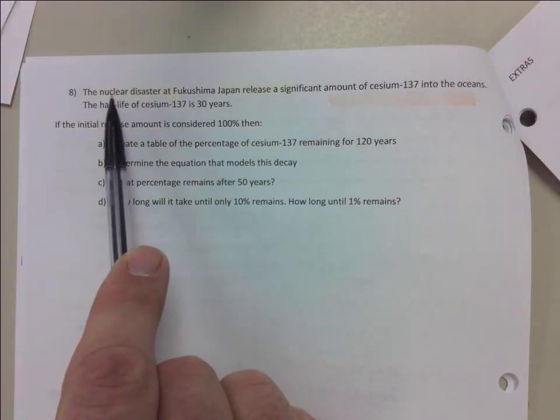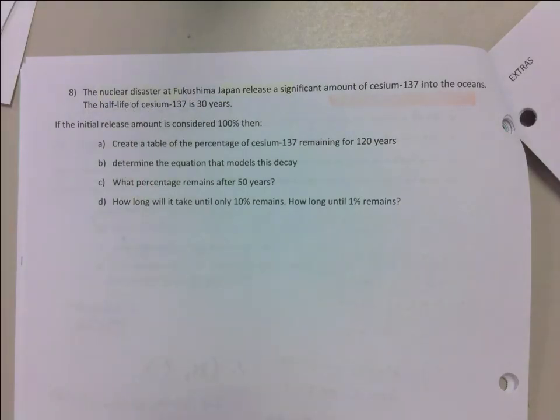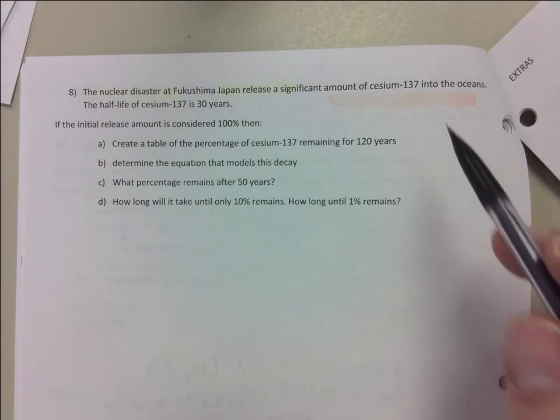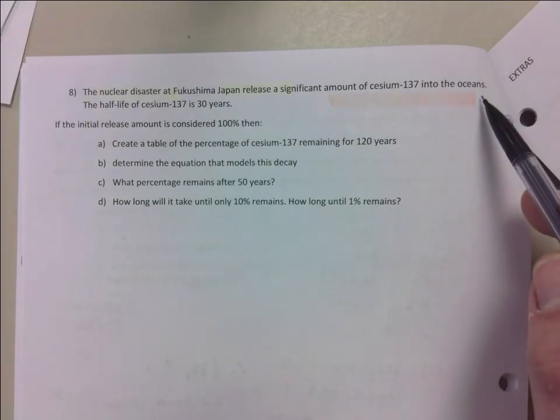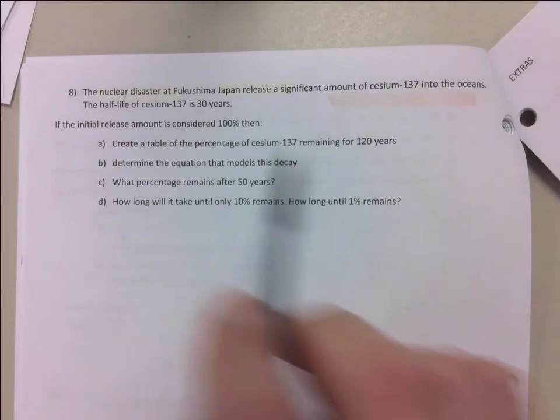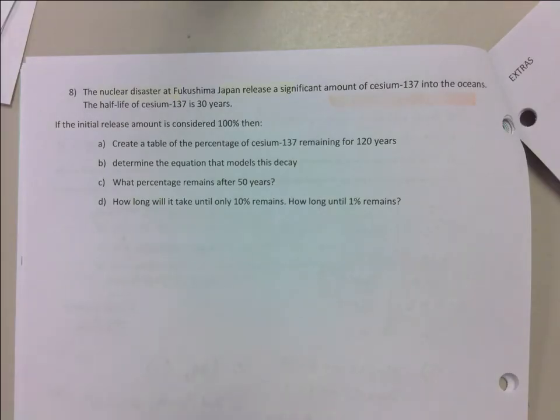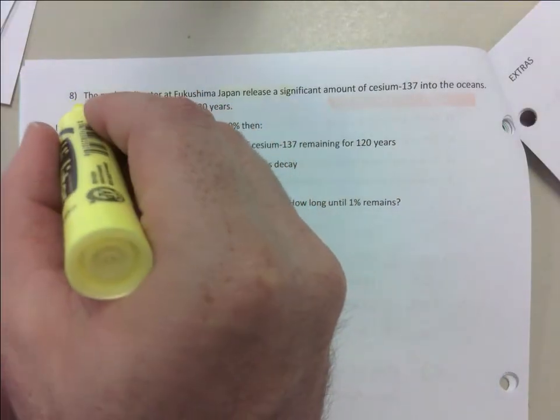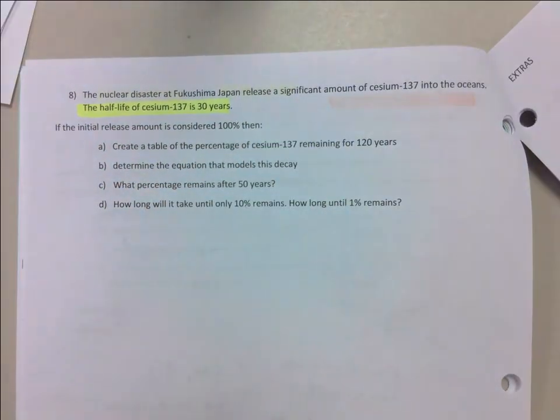The nuclear disaster of Fukushima, Japan. This is on page 19. It released a significant amount of cesium-137 into the oceans. The half-life of cesium is 30 years. That is a very important fact for us to consider.